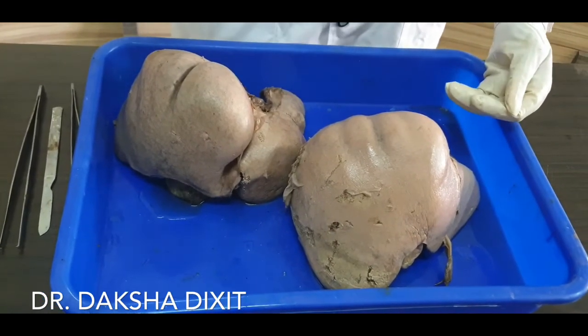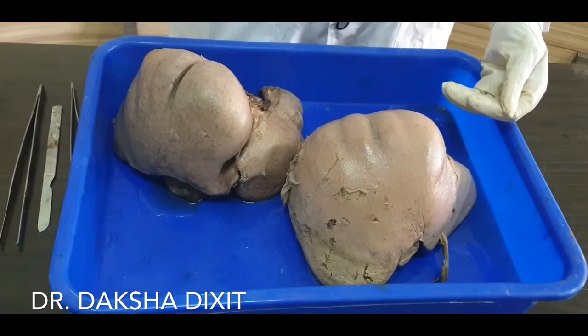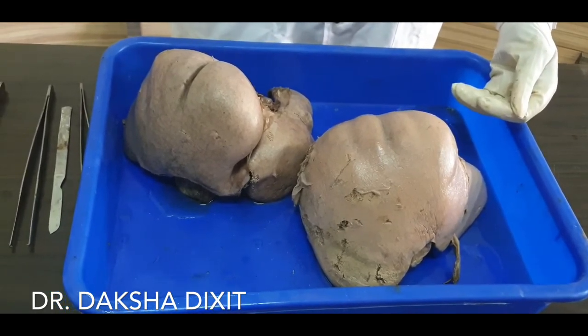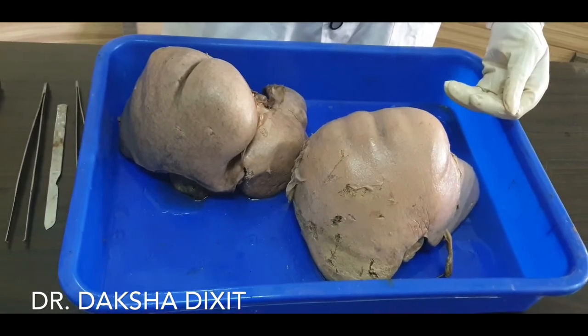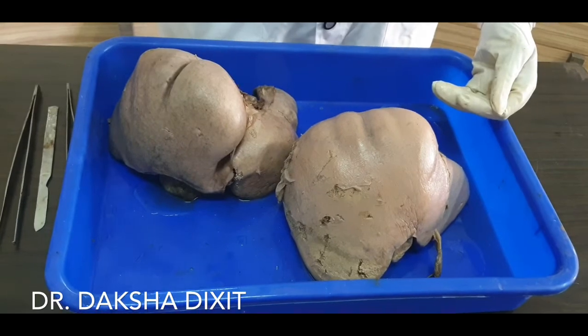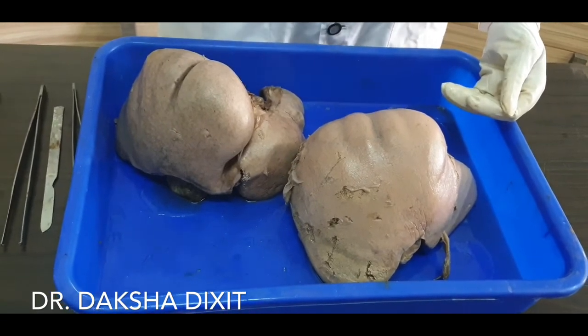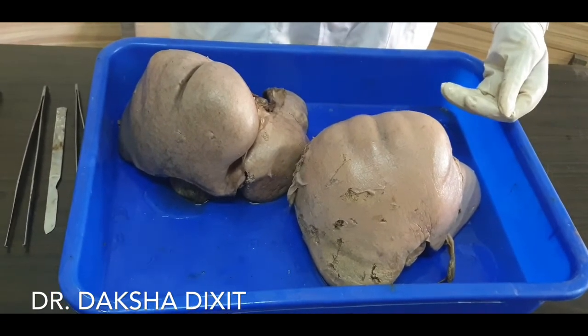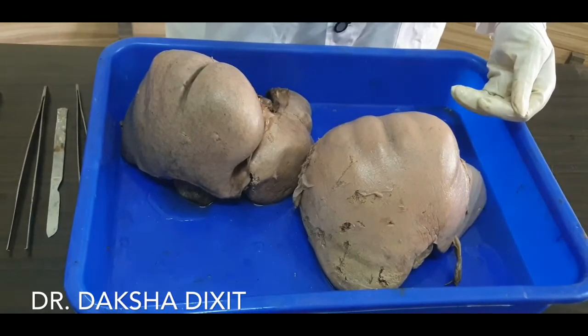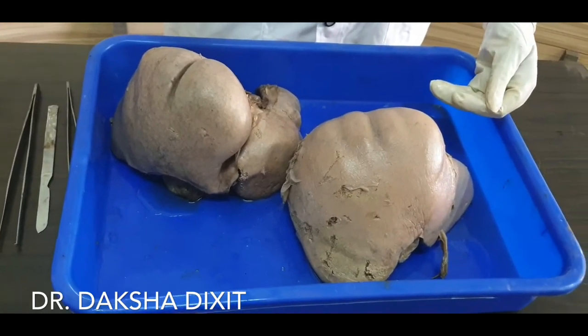The lymphatic drainage from the liver can be again divided into superficial and deep. Superficial lymphatics drain into the subdiaphragmatic lymph nodes, hepatic lymph nodes, celiac lymph nodes and the paracardiac lymph nodes, while the deep lymphatics drain into the hepatic and celiac group of lymph nodes.